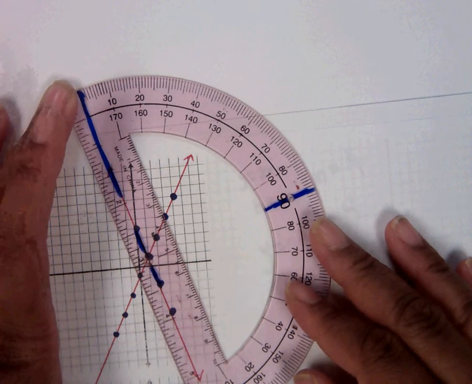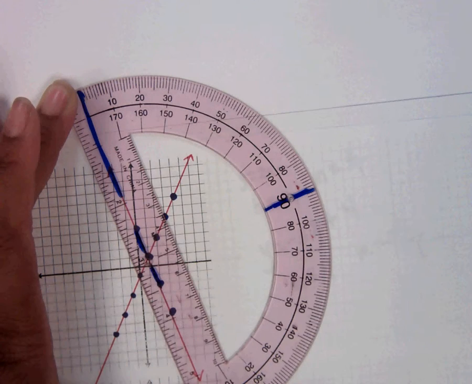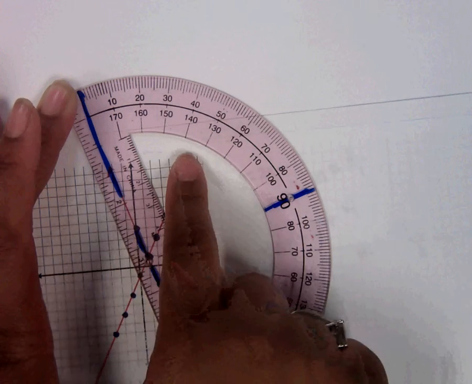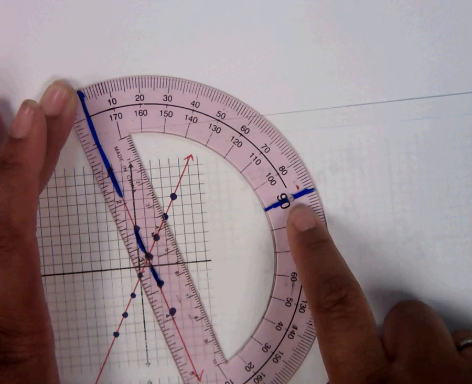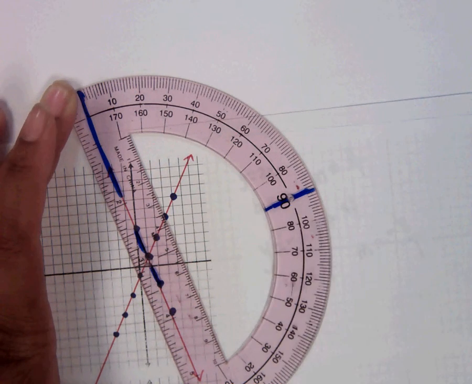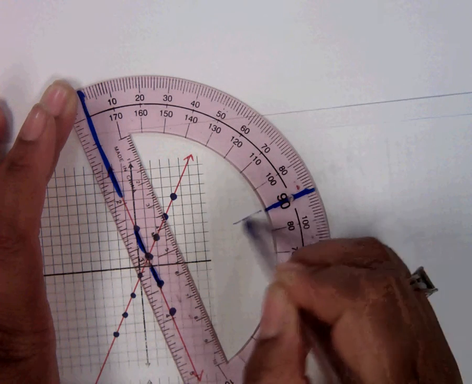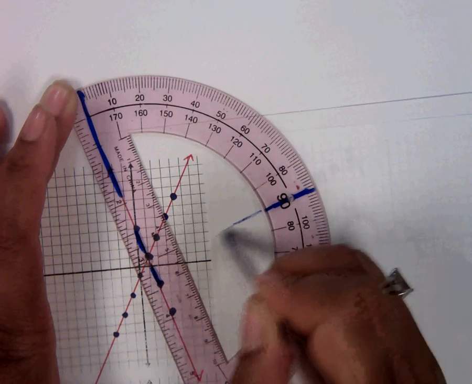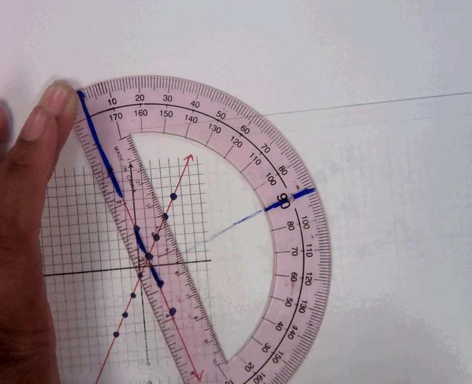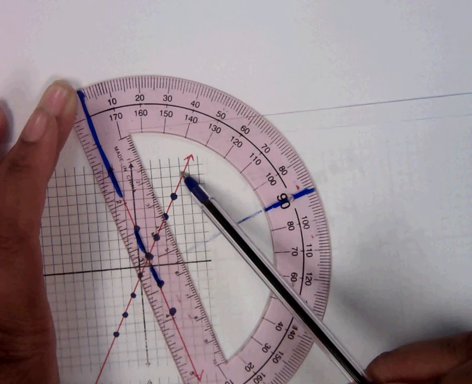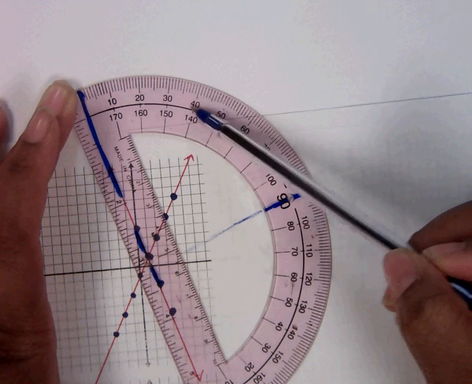And the other line is pointing towards these numbers, so I know how big this angle is. If the angle reaches all the way to what I already have marked off, 90, I know it's perpendicular. So 90 would be here. And as you can see, this red line doesn't reach 90. It stops between 40 and 50.